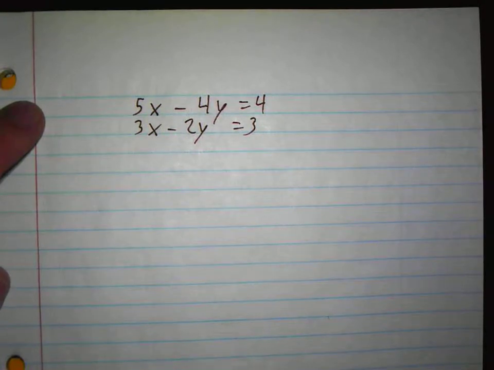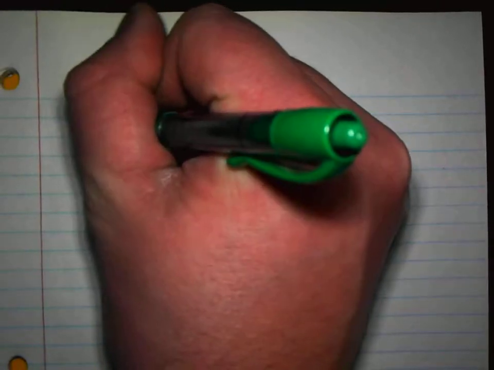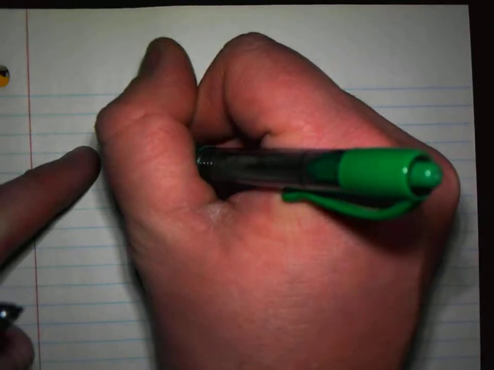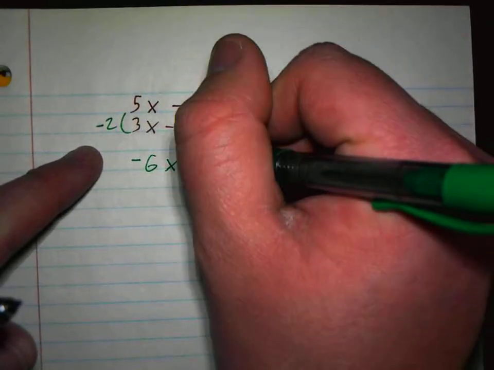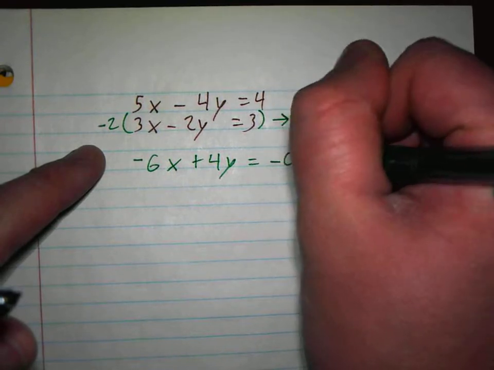So you may remember elimination. Elimination, you want one of the variables to be opposite. And so I'm looking at the y's, that would be the easiest to make opposite. So if I multiply this by -2, I get -6x plus 4y equals -6.